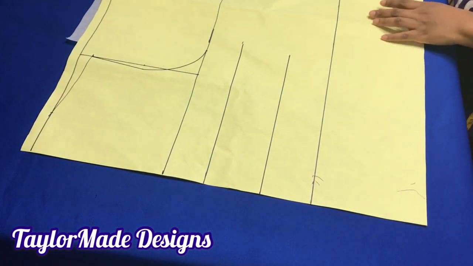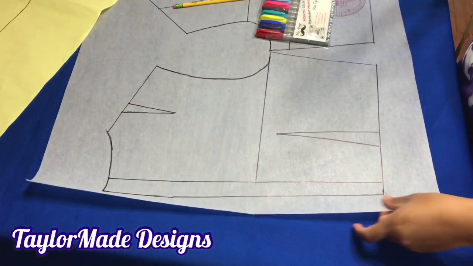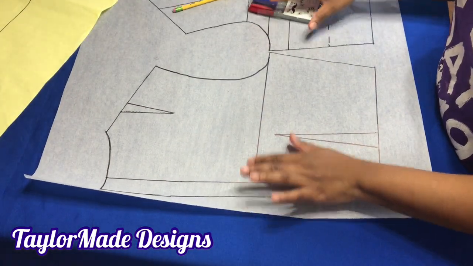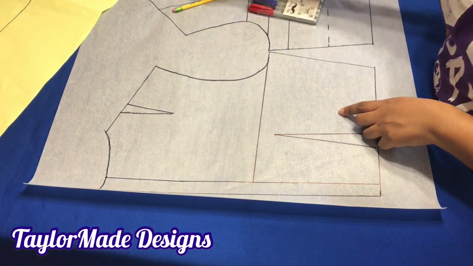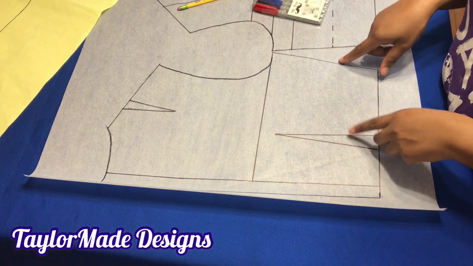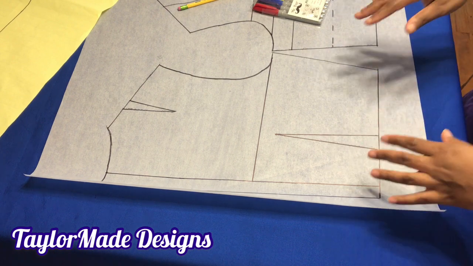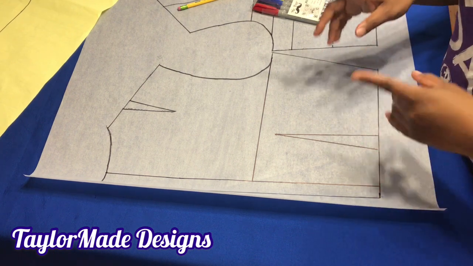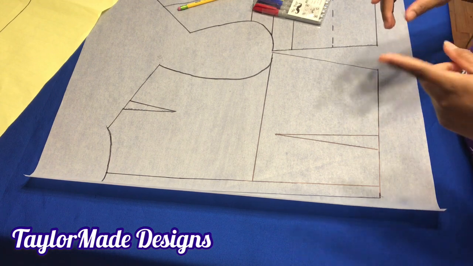Also, in a video I've shown you how to do the Natalie Bravo basic bodice with shoulder dart. I'm going to use this as a second method to show you how you could use either of these methods in order to get a bustier corset pattern.